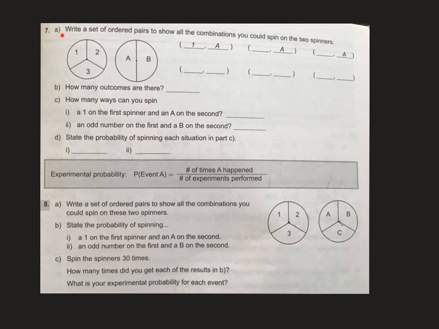Question 7, part A asks you to write a set of ordered pairs to show all the combinations you could spin on the 2 spinners. So if you notice, they filled in part of them for you. So they've said, well, you could spin a 1 and an A. You could spin something else in an A, something else in an A. So they've given you 3 options with A's so that each of the 3 numbers can match up with them. Then we need each of the 3 numbers to match up with the letter B. So you'll fill those in here.